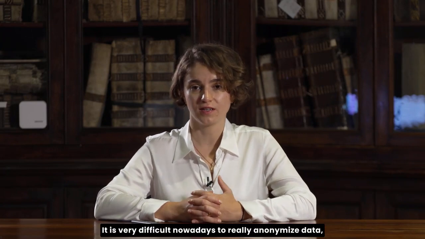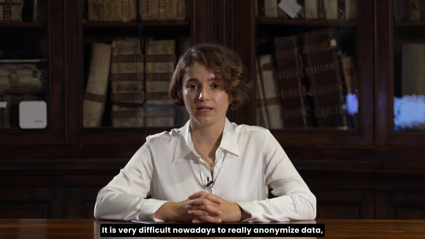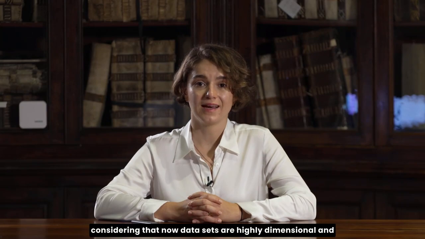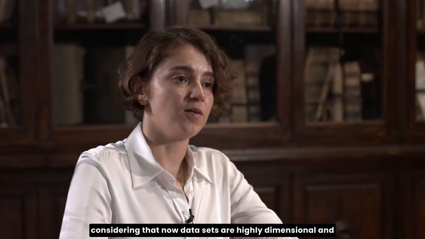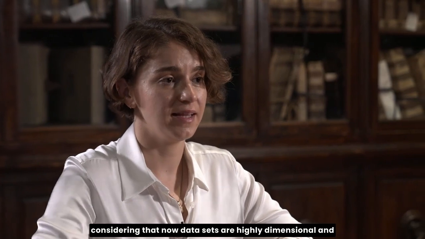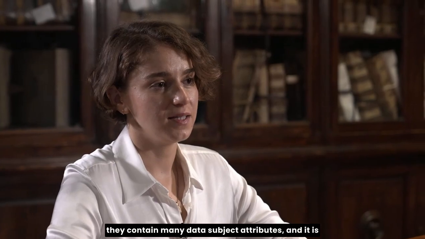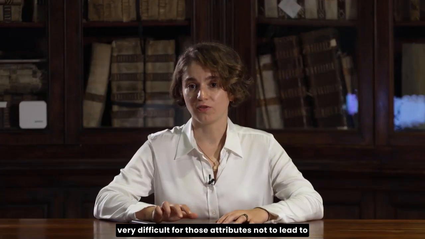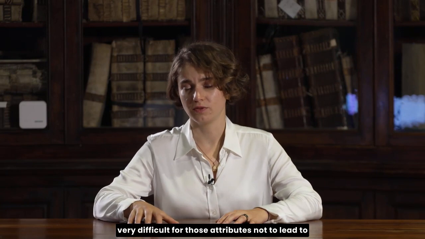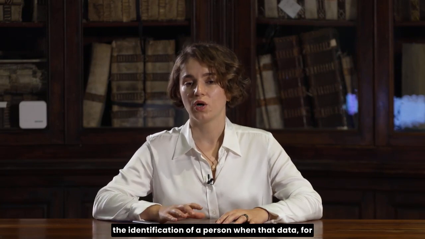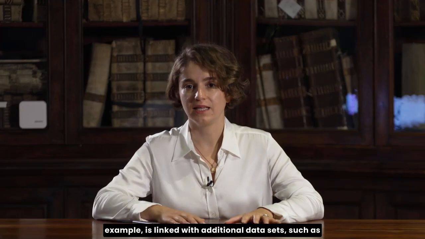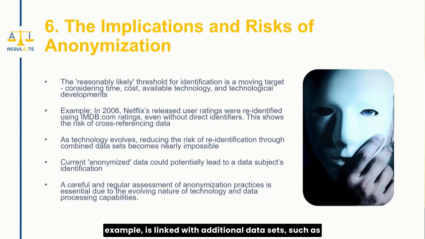It is very difficult nowadays to really anonymize data, considering that data sets are highly dimensional and they contain many data subject attributes, and it is very difficult for those attributes not to lead to the identification of a person when that data is linked with additional data sets such as public data sets, as exemplified in the Netflix case.